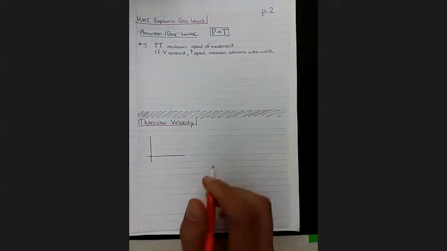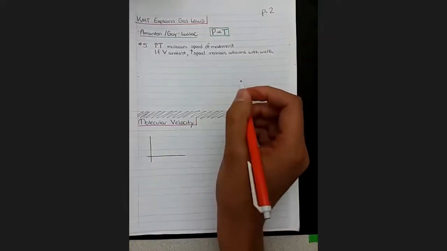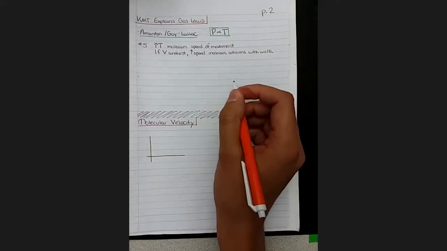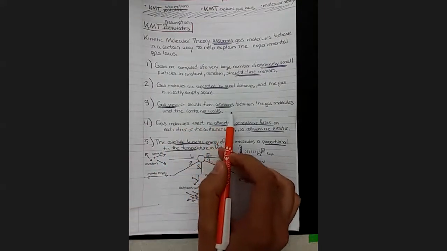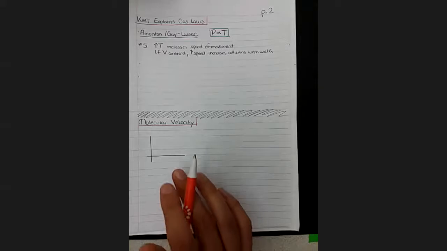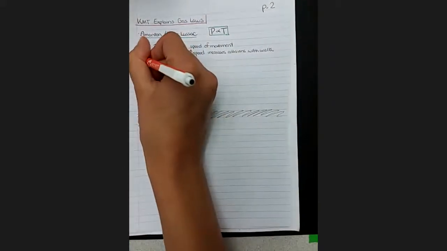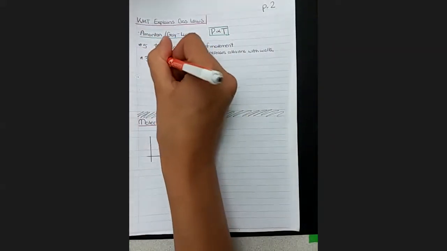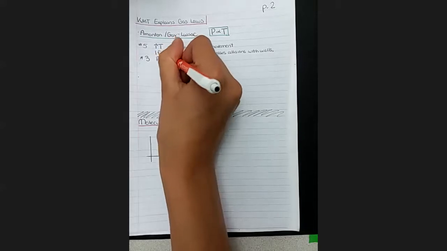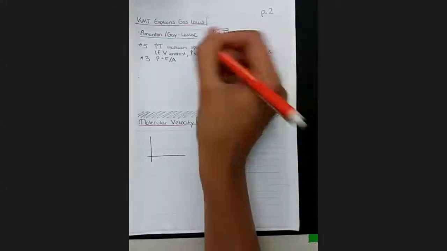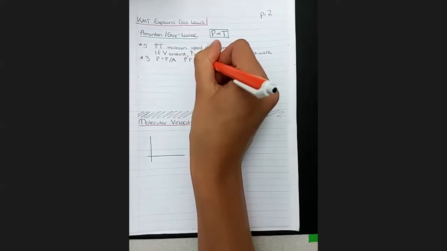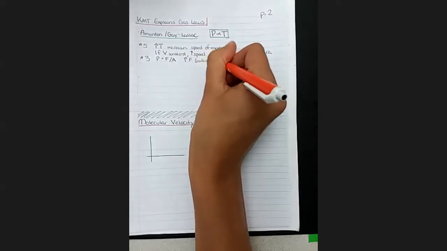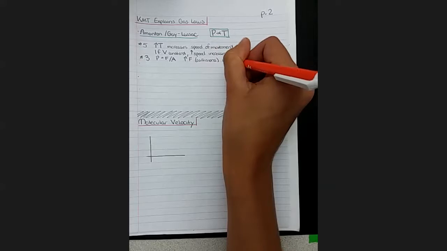The faster you move, the more likely it is that you are going to be hitting the wall of the container. And then as we saw in assumption number 3, gas pressure results from collisions between gas molecules and the wall. So that means according to number 3, if pressure is force over area, we are increasing the force from all the collisions, and that increases the pressure.